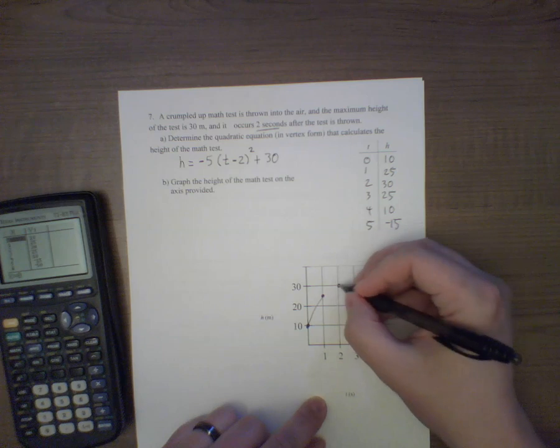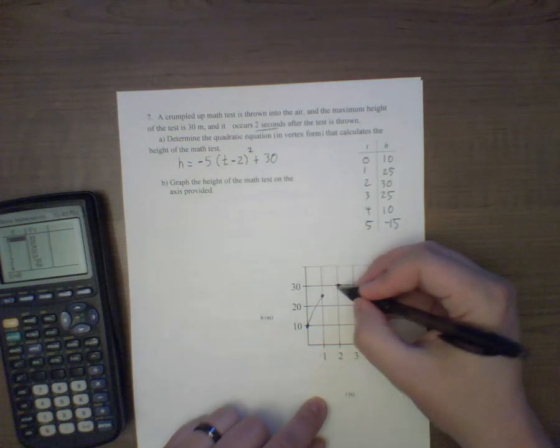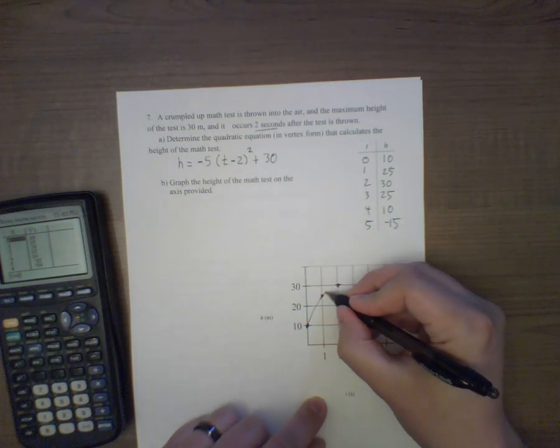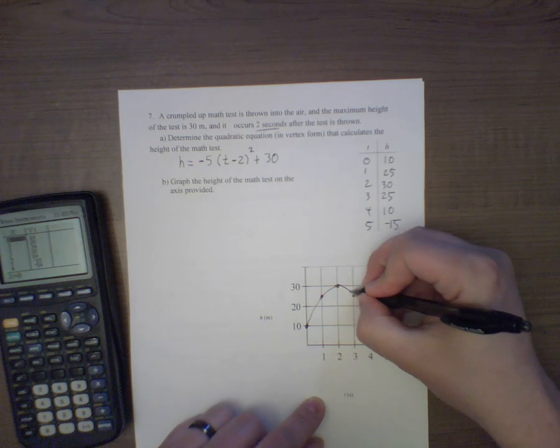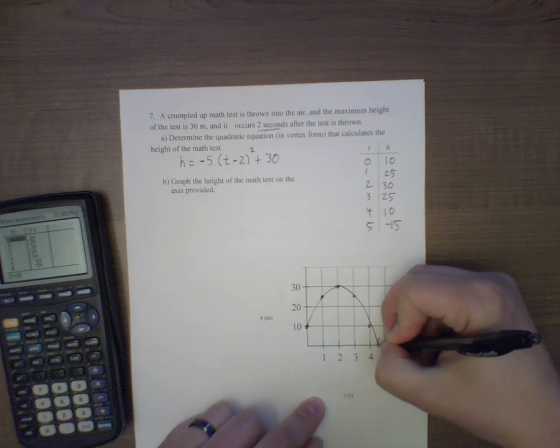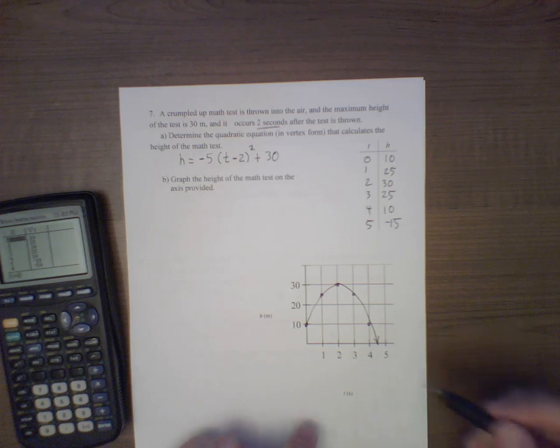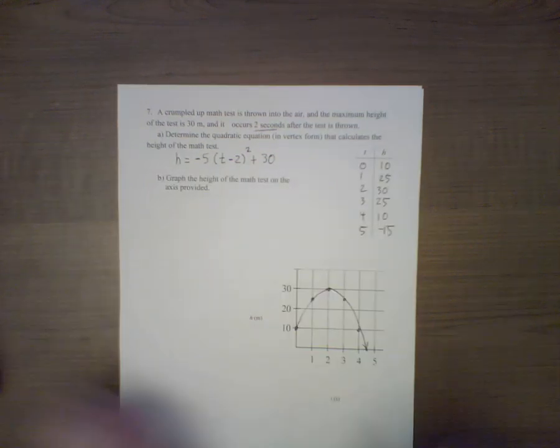Smoothly connect the dots. I've told you before, sometimes it helps to have a little horizontal line at your vertex, just to help your graph have a more correct shape. And that's not too bad. Looks pretty good. I hope that made sense.